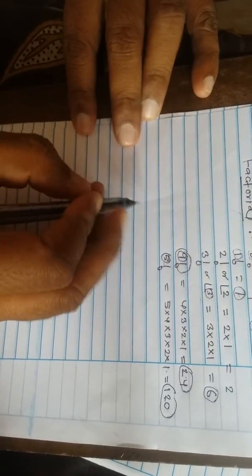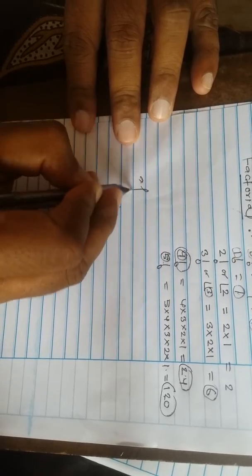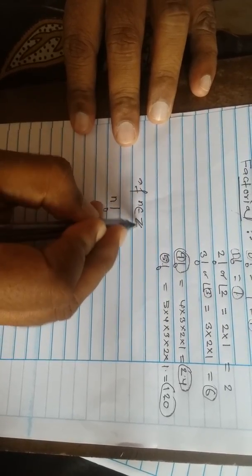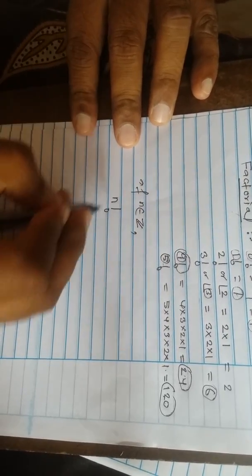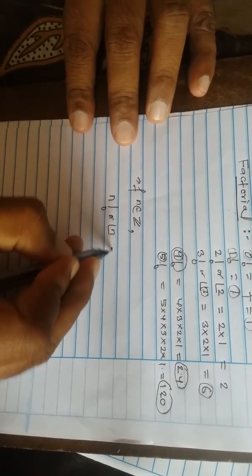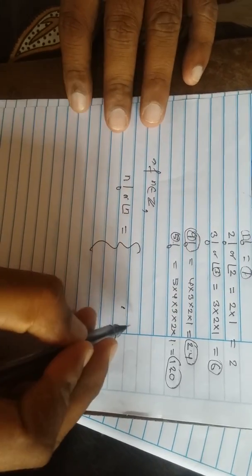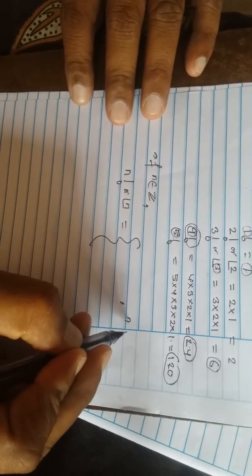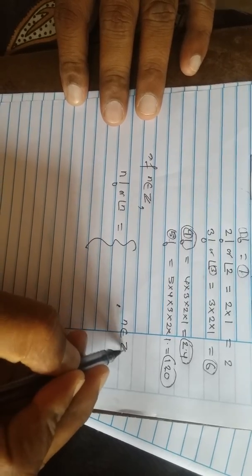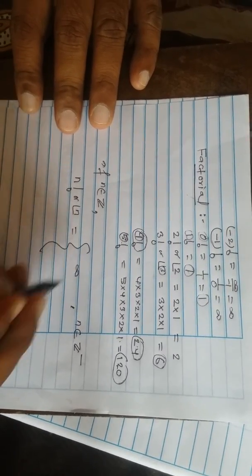We can define factorial n, if n is any integer, which you can also denote by this, in three domains. If n is a negative integer, any negative integer, then the value of factorial n is infinity.